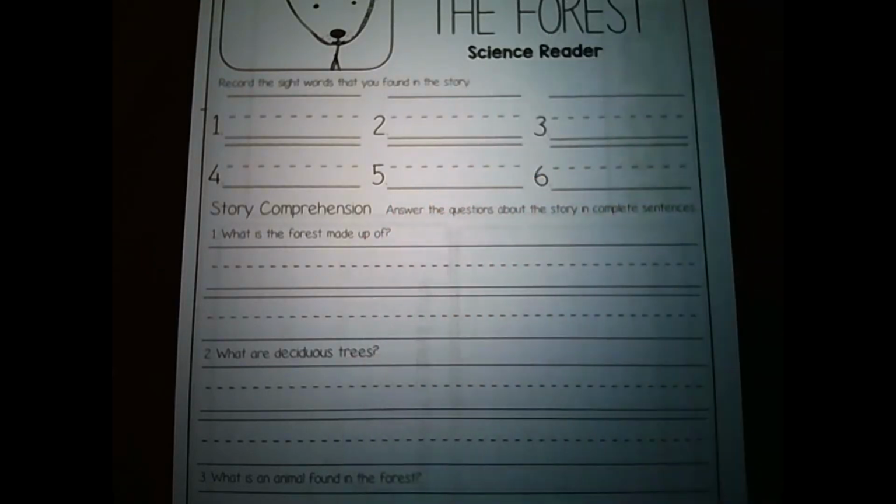And if you want to, right here is the perfect spot to try practicing spelling the word deciduous. Because remember, most forests are deciduous forests, meaning they have trees that have leaves, not pine needles. But if you're hanging out in a pine forest, that's okay too. But yes, for this answer, you just write, the forest is made up of deciduous trees.